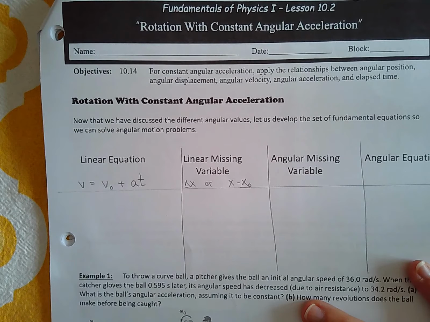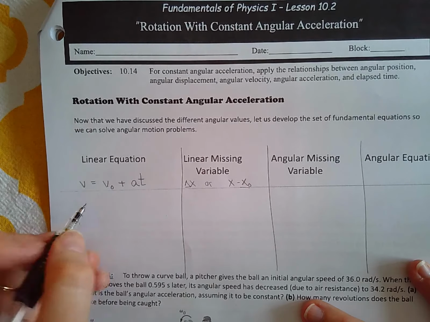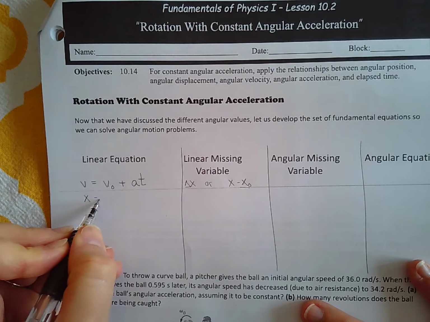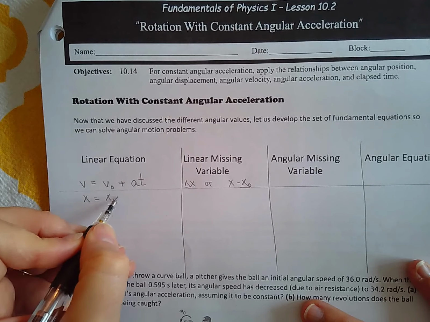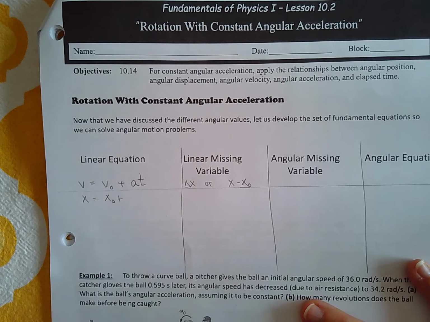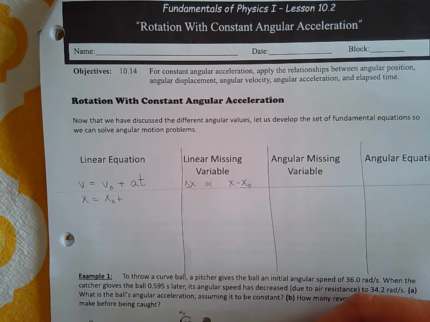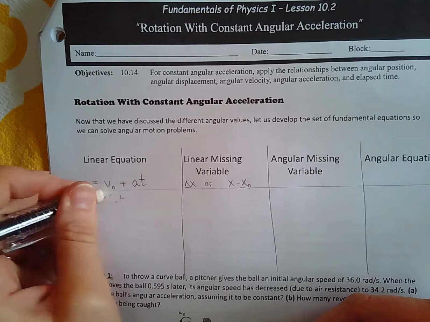Okay. Now let's talk about our second one. The second one we talked about was our position at any point in time could be found by taking our original position, adding... there are 2 ways we could write this formula.